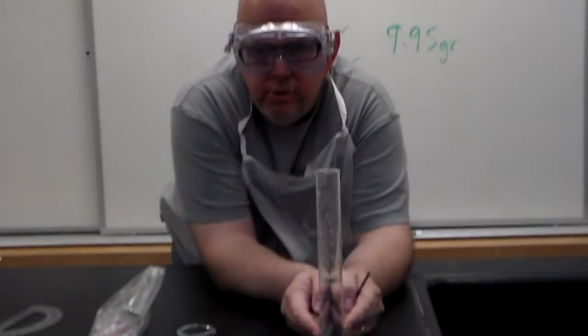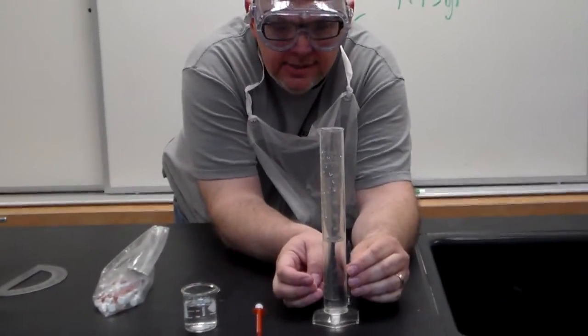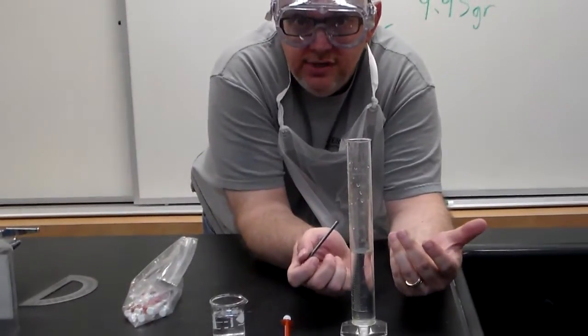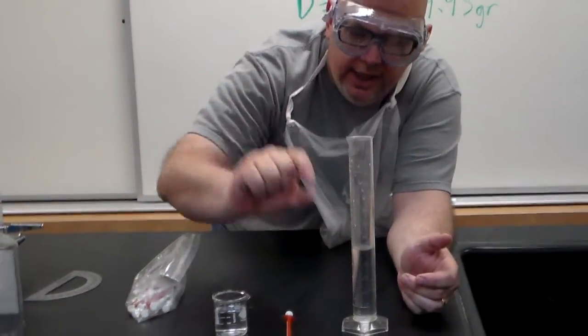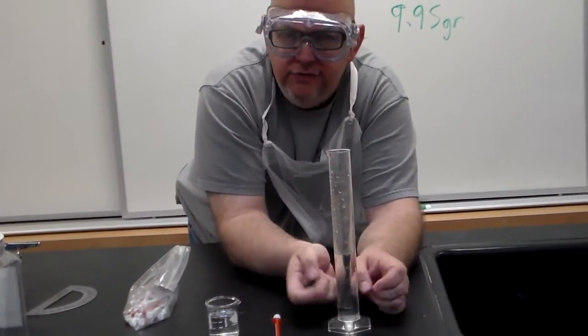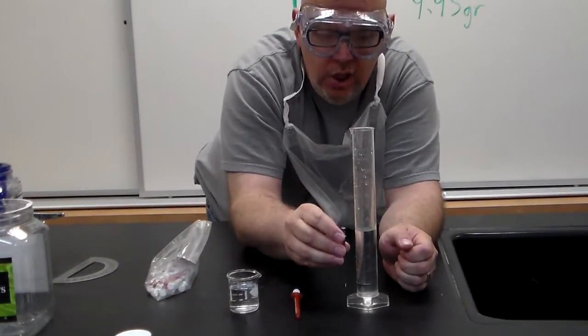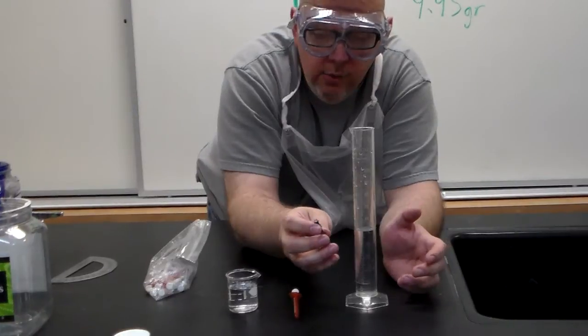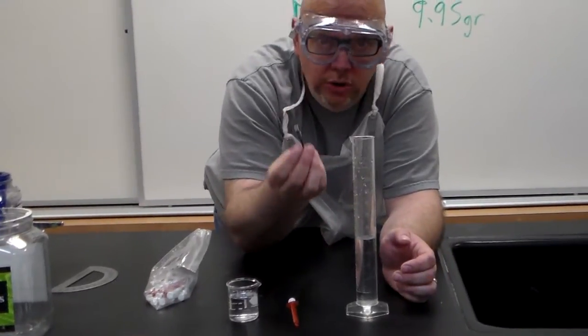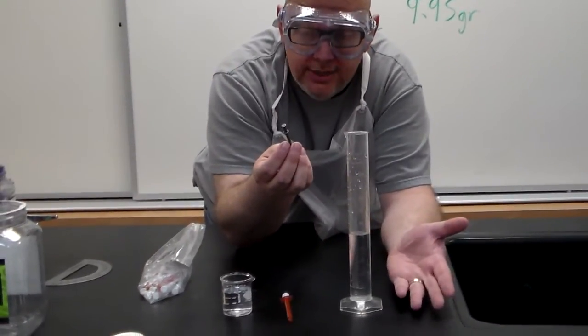Now, our next trick. How much water are you going to put in your cylinder? Well, it depends on the size of your object. If your object's tiny like this, you're not going to need 50 milliliters of water. On the other hand, for an object like this, that's long, when we drop that in, we want to make sure that it can go totally under the water, which is submerging it.